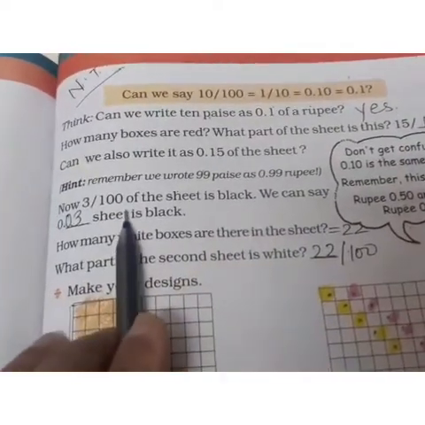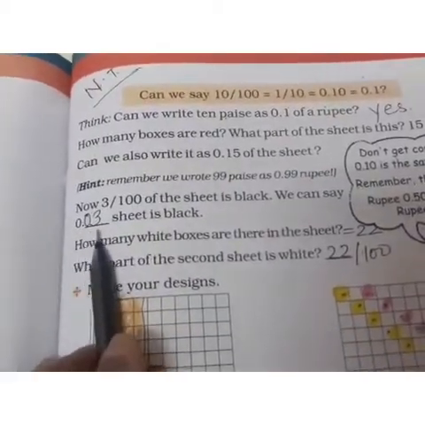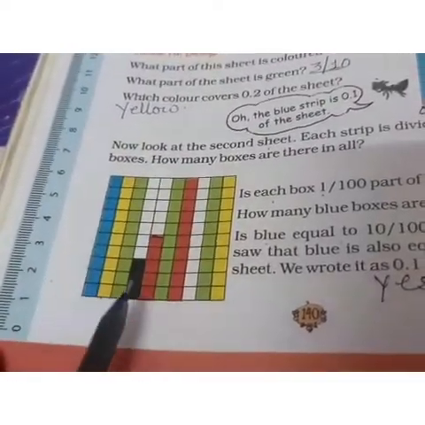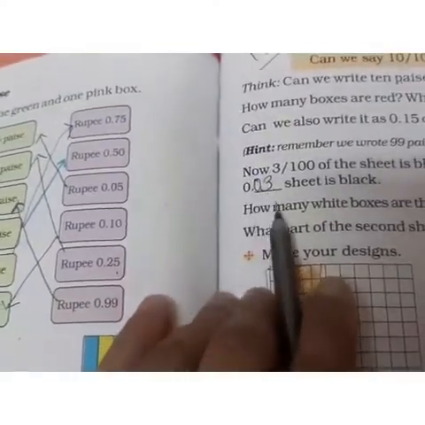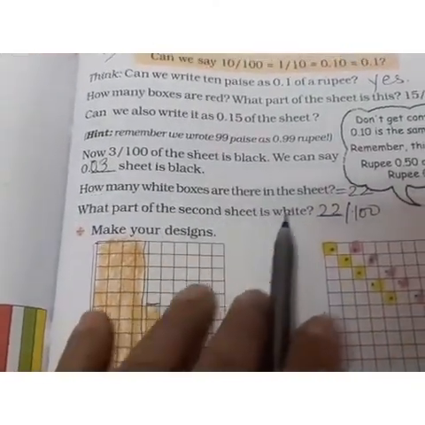Remember, we wrote 99 paisa as 0.99 rupees. Now 3 upon 100 of the sheet is black. Can we say that 0.03 sheet is black? Now let us count how many are black. Only 3 out of 100 are black: 1, 2 and 3. That means 3 upon 100, or we can say that 0.03 sheet is black. That is correct.